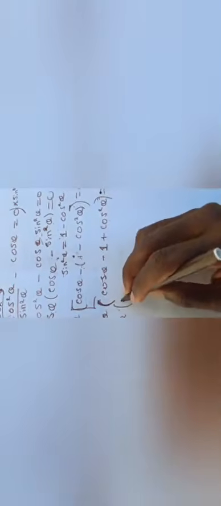What I'm having inside the brackets, let me arrange them properly in quadratic form. Let's start with the one having power 2: cos power 2 theta plus cos theta minus 1.